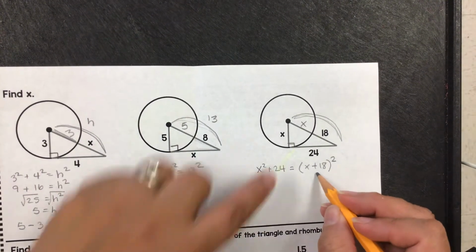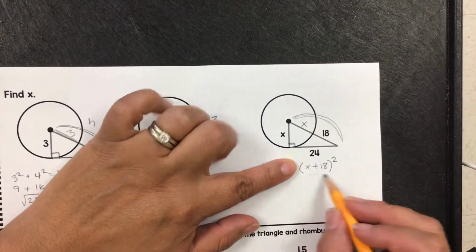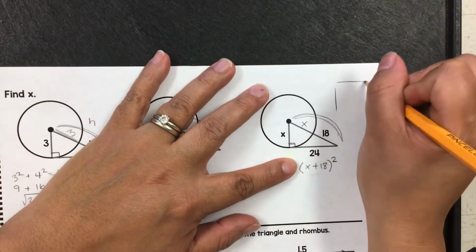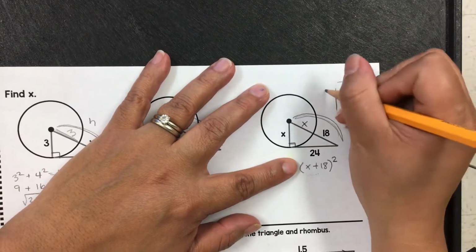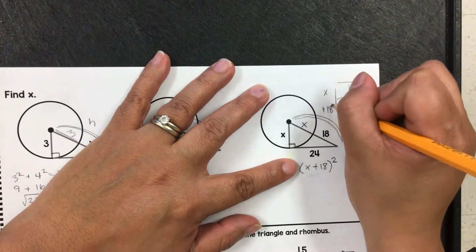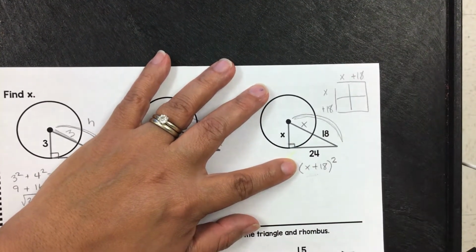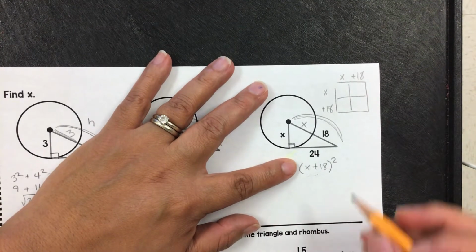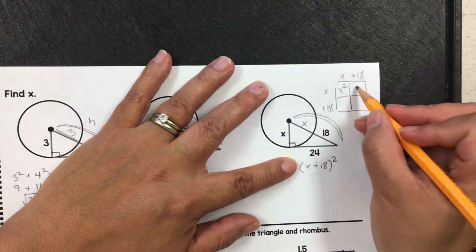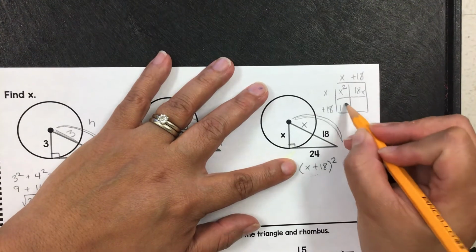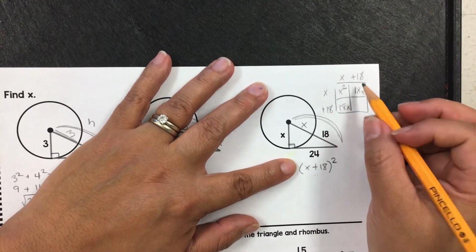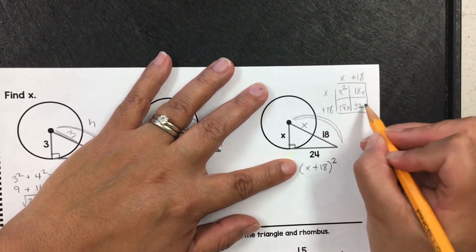I'm going to remind you how to do this side of the formula. How I taught you was to make a box. You have x plus 18 and x plus 18. X times x is x squared. That's 18x, 18x. And then 18 times 18 is 324.